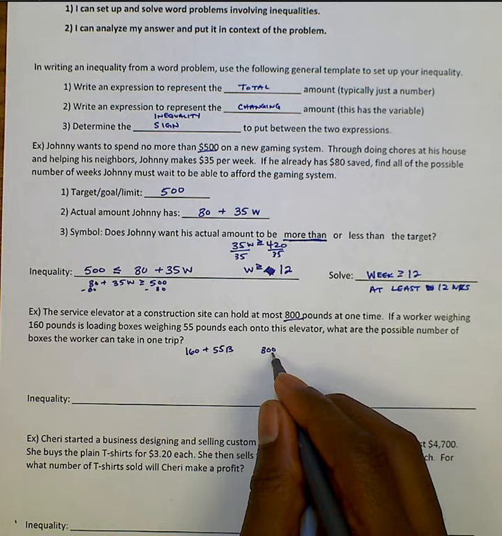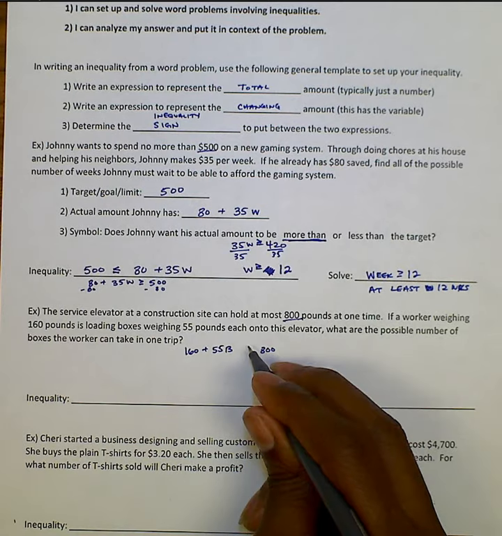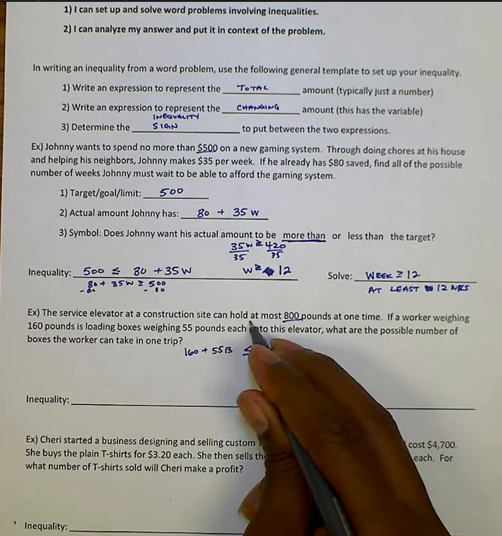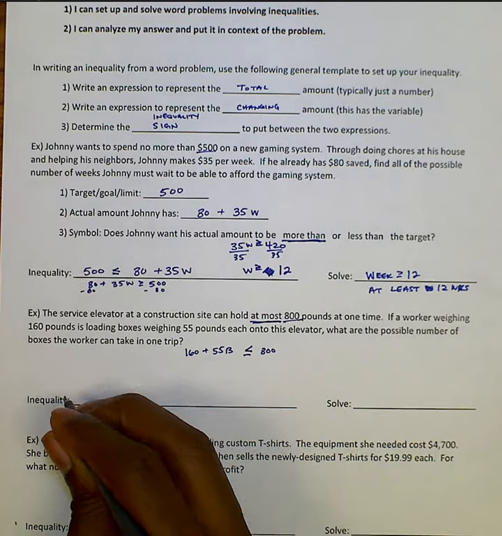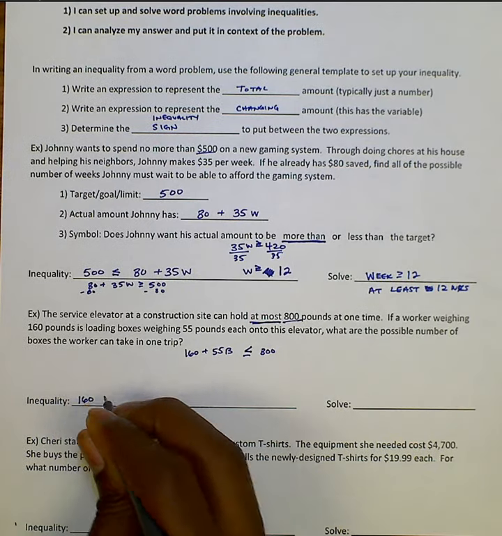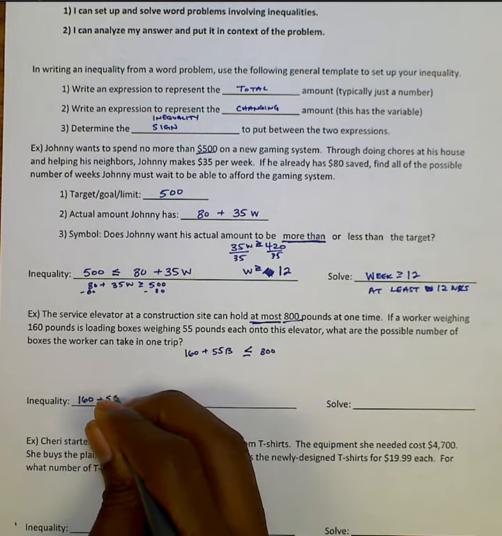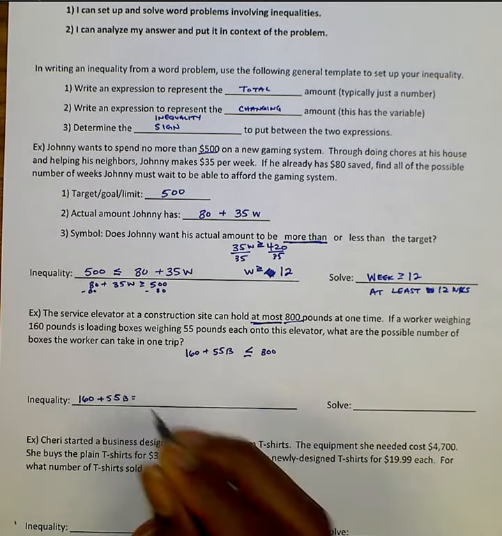We're talking about a limit for this elevator, so its limit is 800. It means that everything on there has to be less than 800. Or it says at most, so it can equal 800. So less than or equal to. And so now here's our inequality: 160 plus 55b is less than or equal to 800.